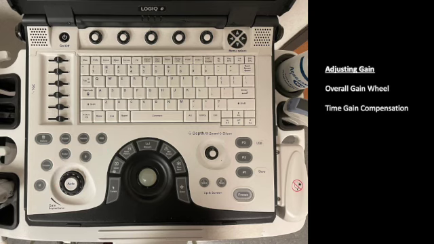Let's talk about adjusting the gain. We have two ways to do that on this machine. First is the overall gain, which is this gain wheel at the bottom left-hand corner of the keyboard. Turning this to the right will make the gain increase overall, and turning it to the left will decrease.